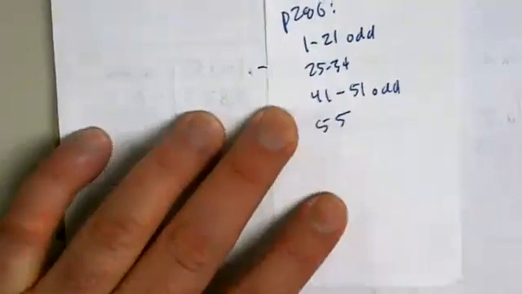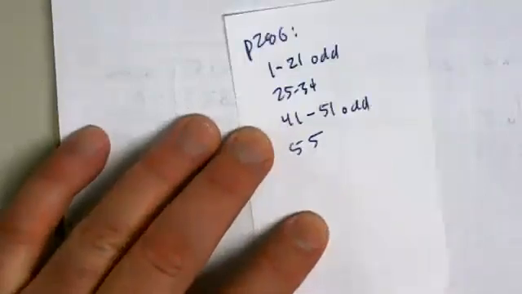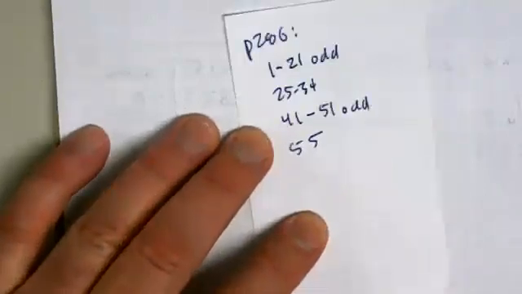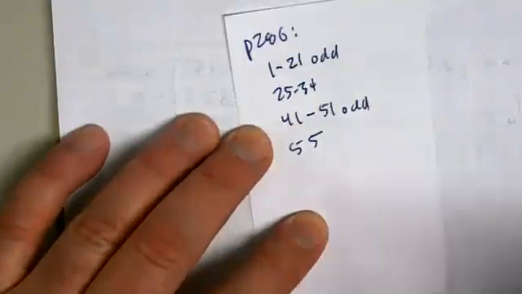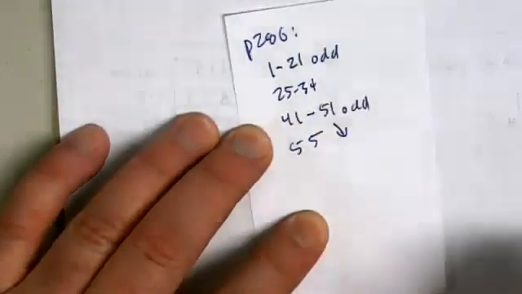Oh, you only have to do it for a couple too. Sorry, page 286. We're going to skip 49.